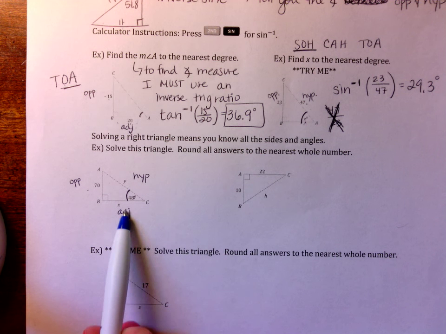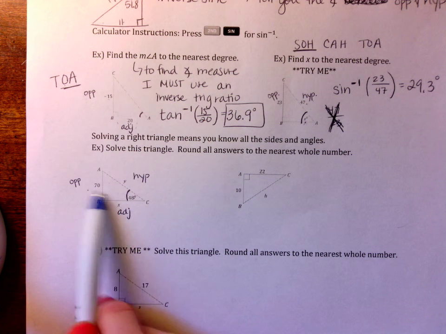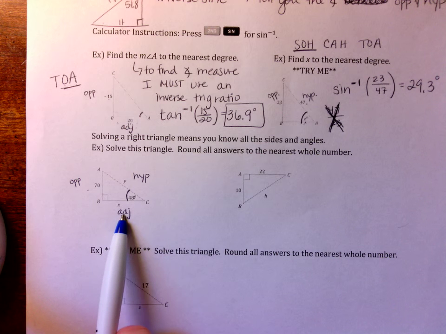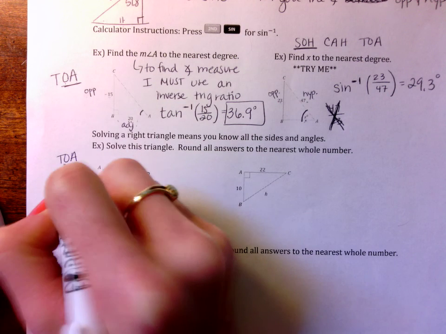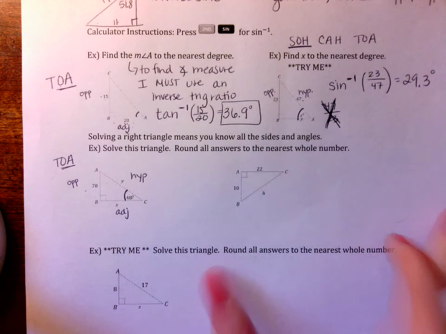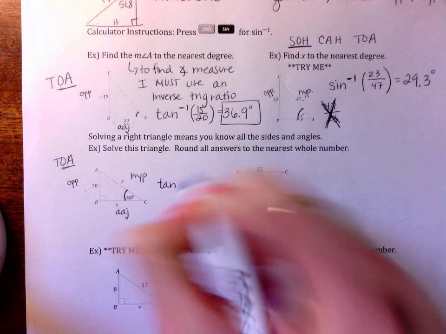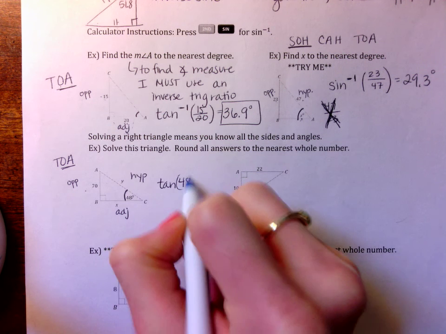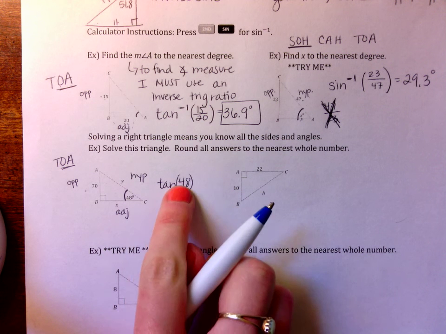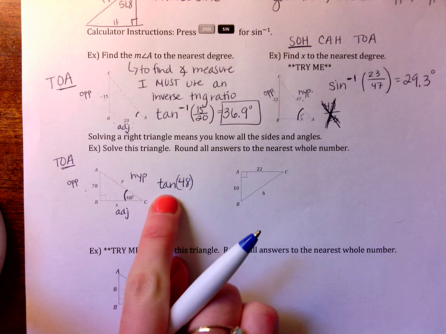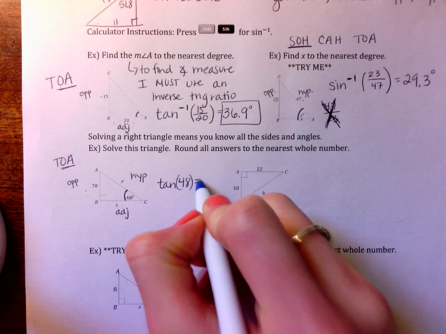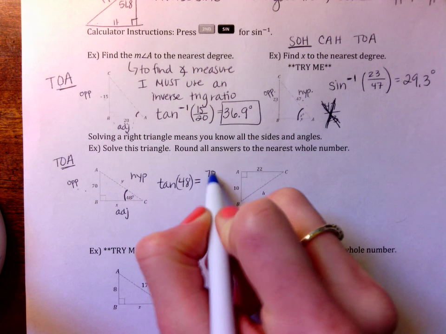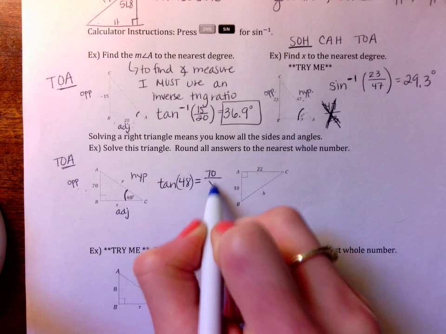Let's start with x first. So I know that I have opposite and I want x, adjacent. The only trig ratio that has to do with opposite and adjacent comes from TOA, or tangent. So I'll set up tangent of the angle. This is because we're trying to find a side, so we're not using the inverse. We're not doing the -1 thing, just the regular one, just like we did in the first notes. Tangent of 48 equals opposite 70 over adjacent, which we don't know, x.